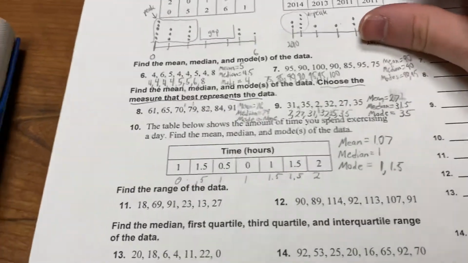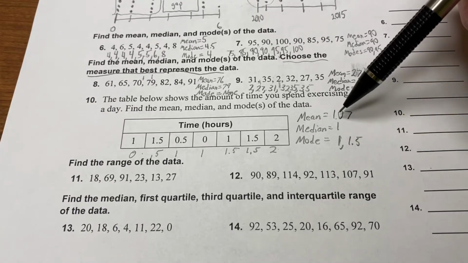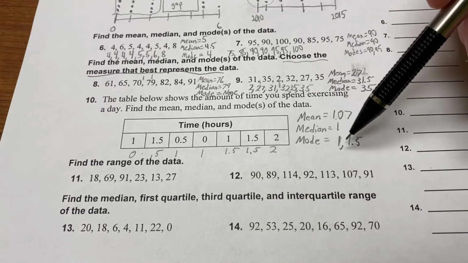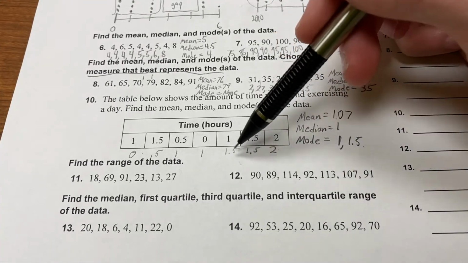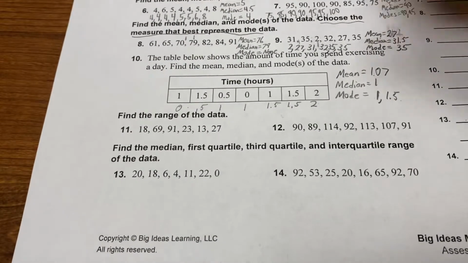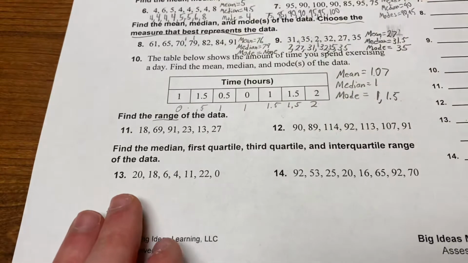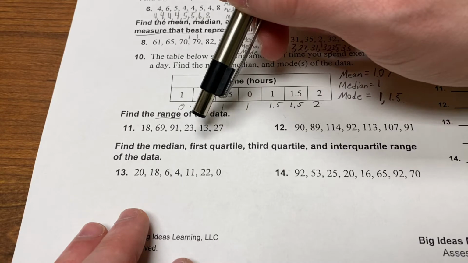All right, so number 10 I also did already because we've gone through mean, median, mode quite a bit. So our mean is 1.07, our median is 1, and our modes are 1 and 1.5. There's 2 modes because they're both the most common. All right, number 11, finding the range of the data. Remember, the range just shows us how much range there is in between the highest value and the smallest value.